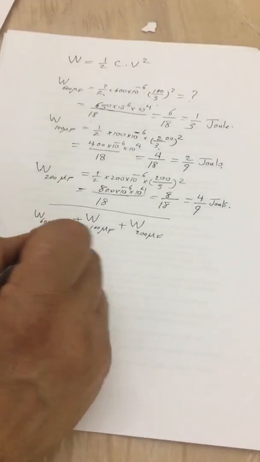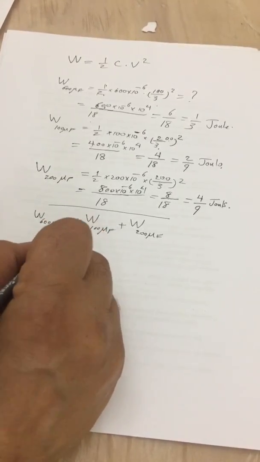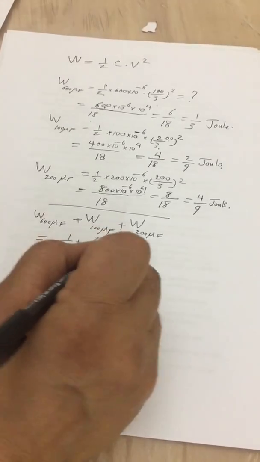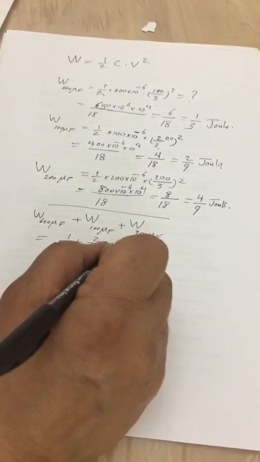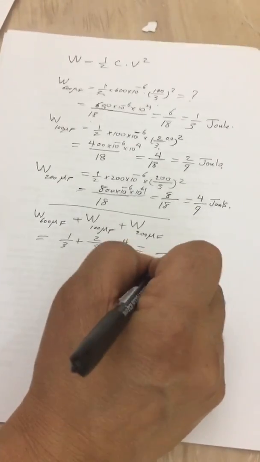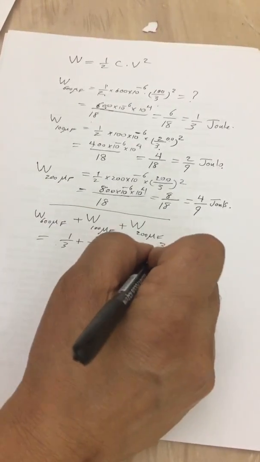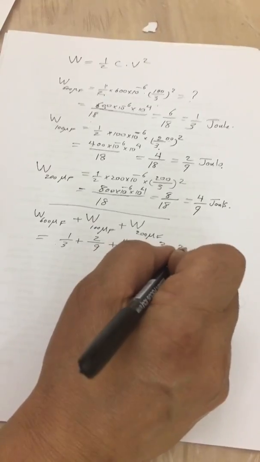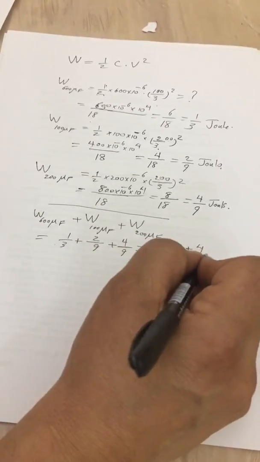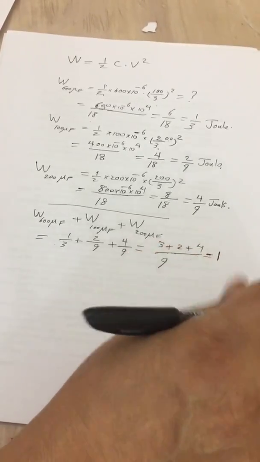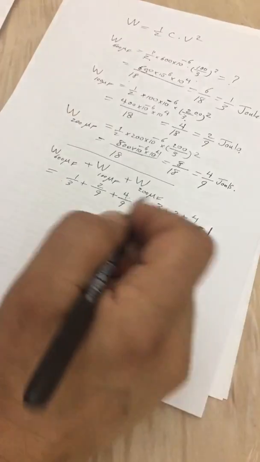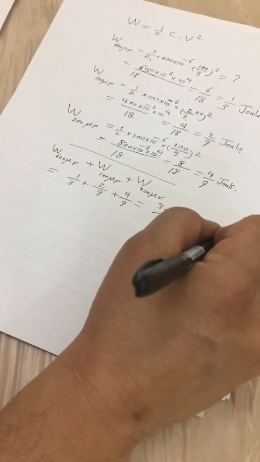This will be 1/3 plus 2/9 plus 4/9. So that will be 9. Here we'll get 3. Here we get plus 2, plus 4, so 6. So it will be what? 4 plus 2 is 6, so it will be 1 joule.